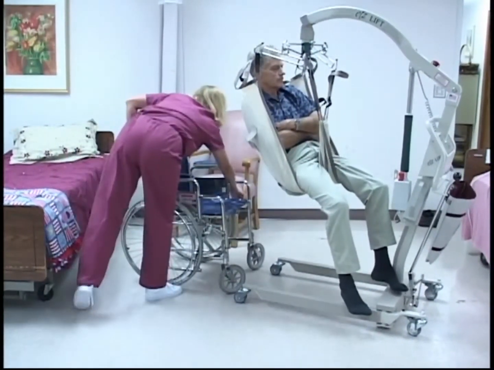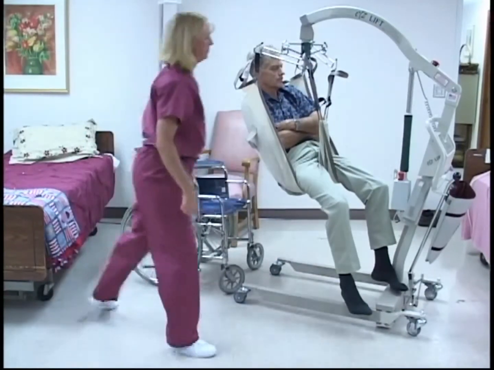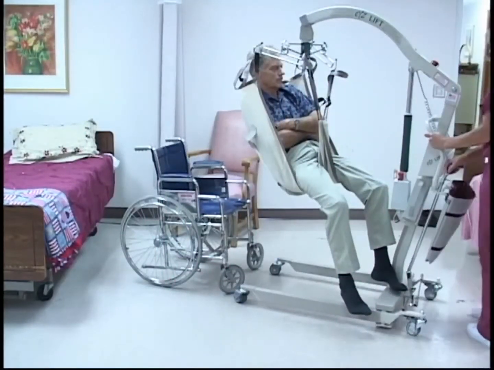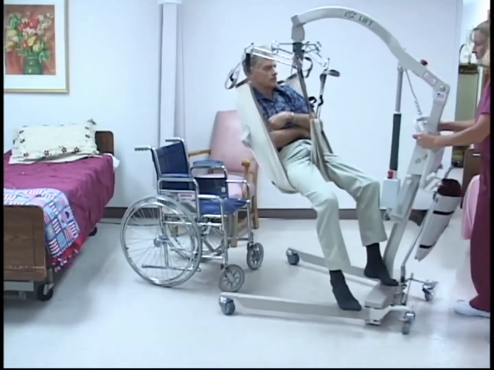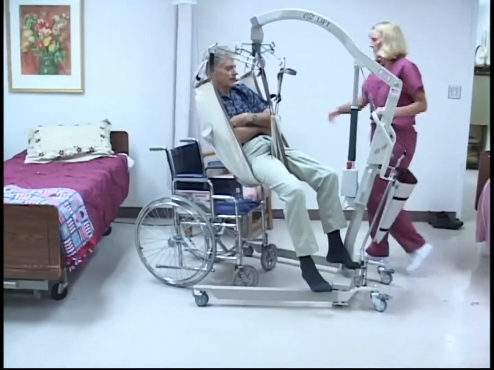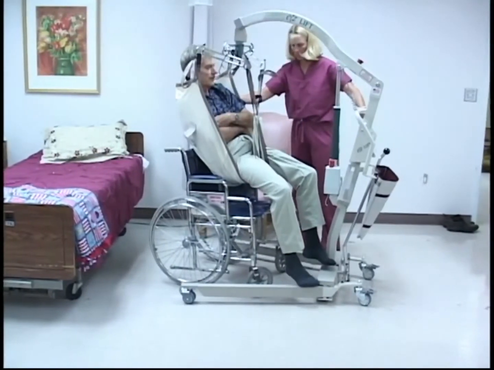With the spreader bar and legs opened, position the wheelchair under the patient. Stand behind the wheelchair and hold both of the side handles on the back of the sling or the middle handle.